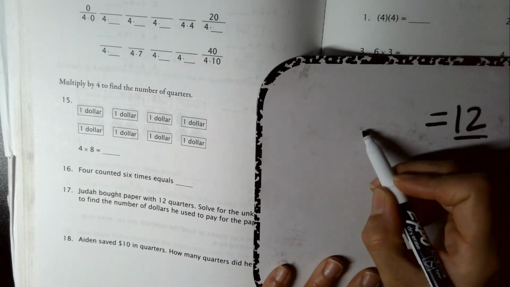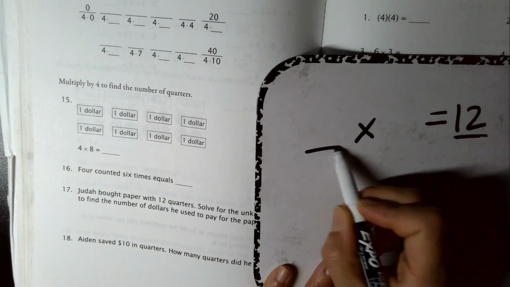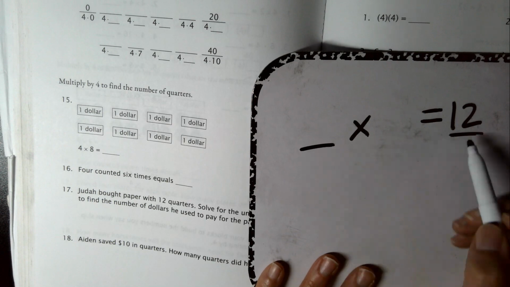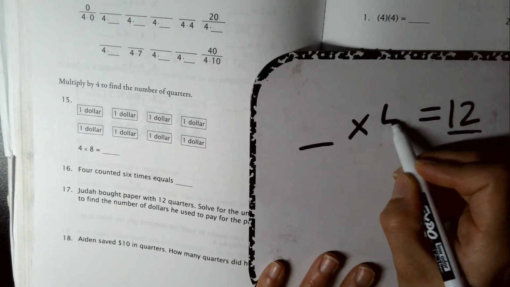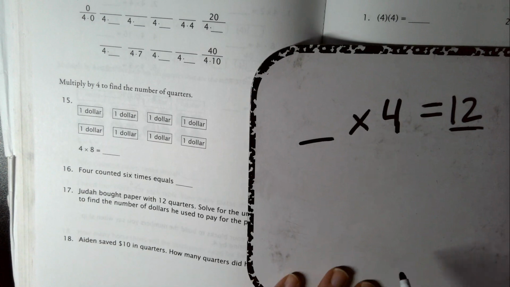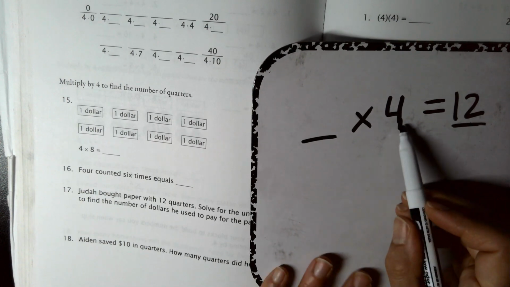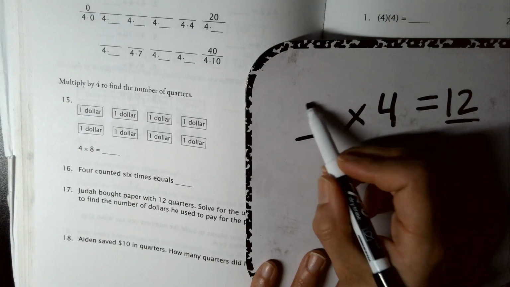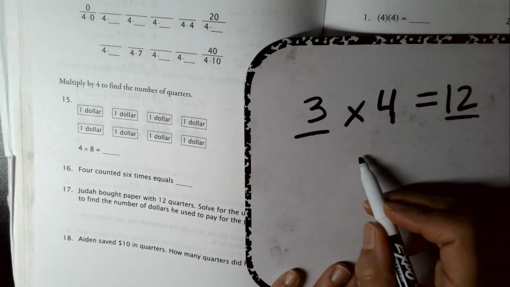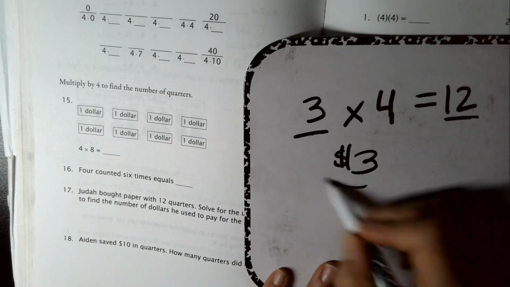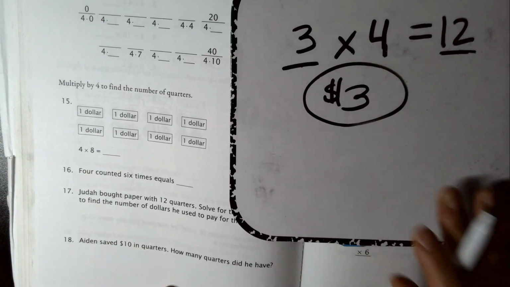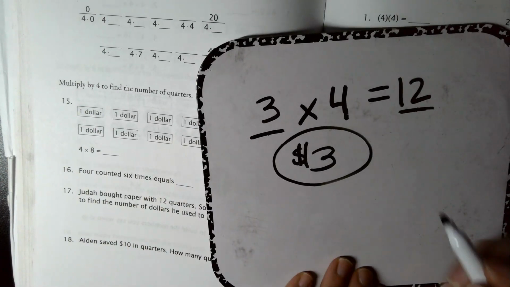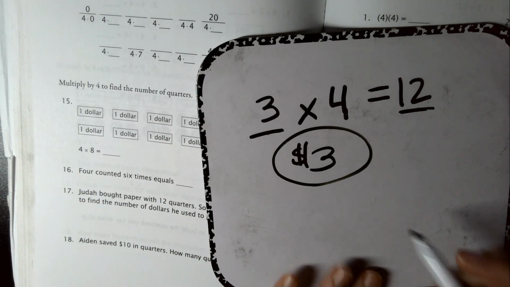Okay, so first of all, if we're going to find the dollars is missing, but we know that when we multiply to turn dollars into quarters, we multiply by 4, because 4 quarters equal $1. So now we say 4 times what number is going to give us 12, and we know that that's 3. So he used $3. That's what Judah had to pay for the paper, okay?